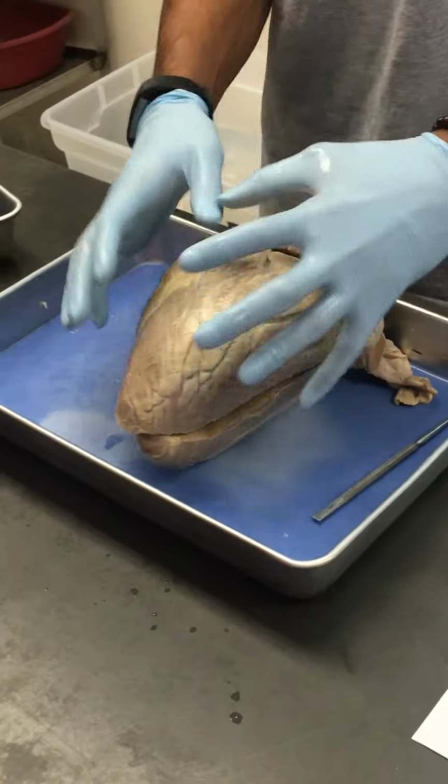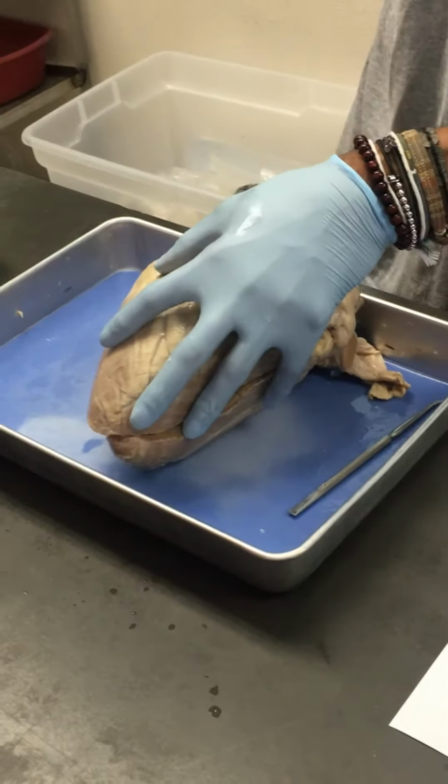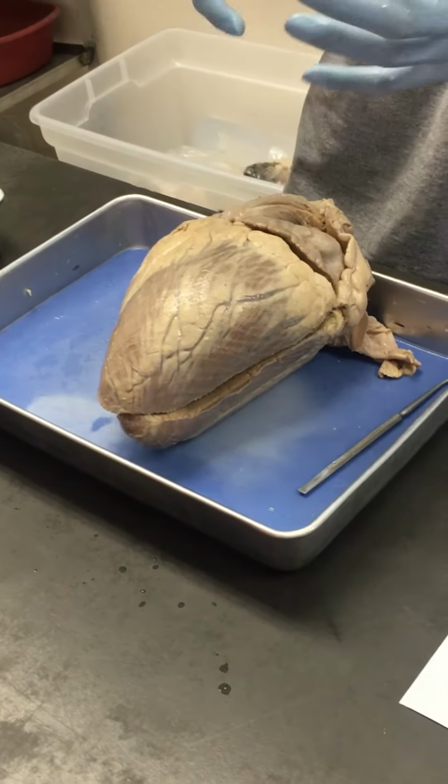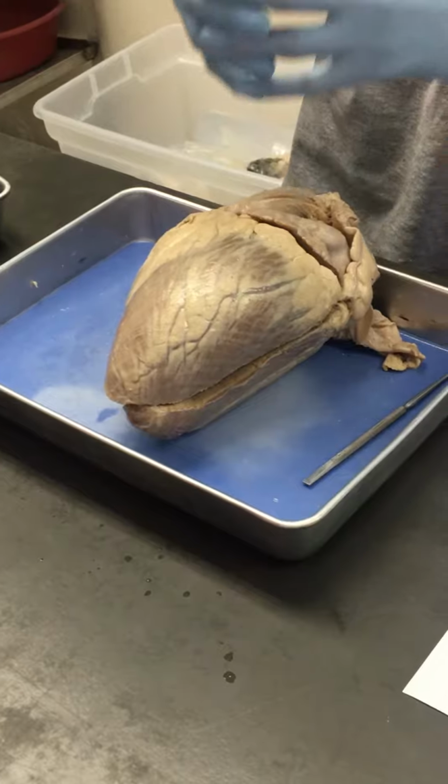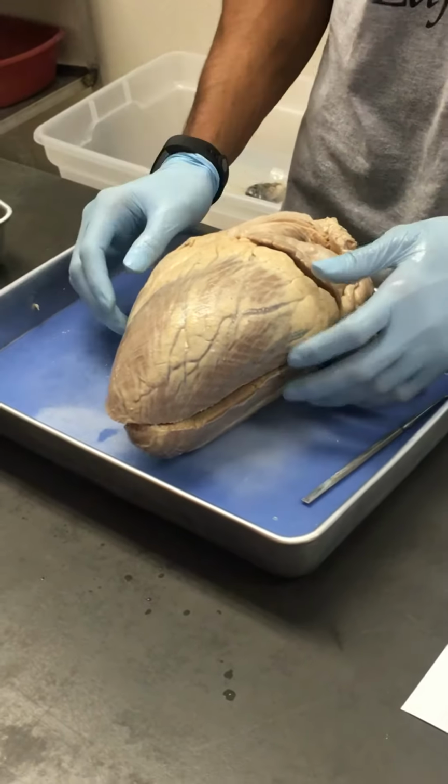Pericardial sac, you won't see it here, but if you notice when we had the cats out, there's an actual sac that encloses the heart. That's the pericardial sac. Okay.